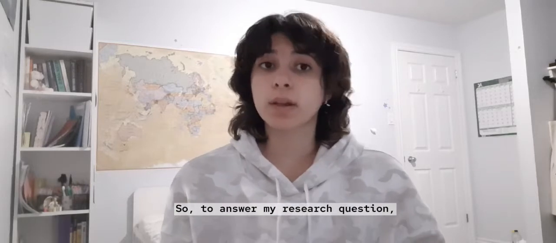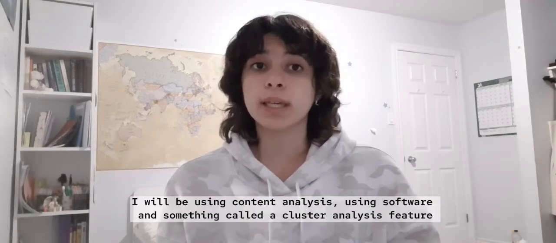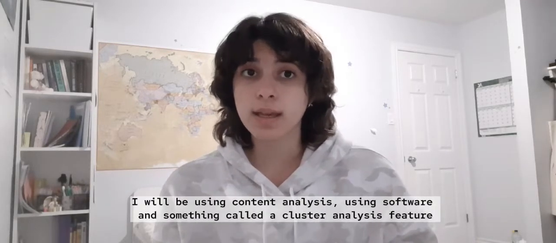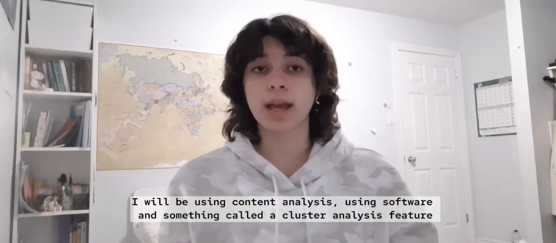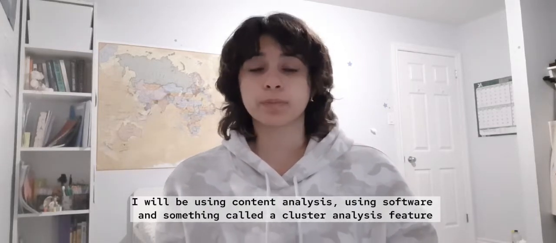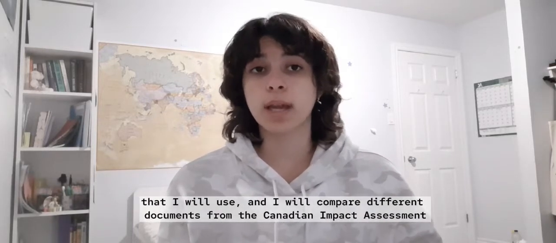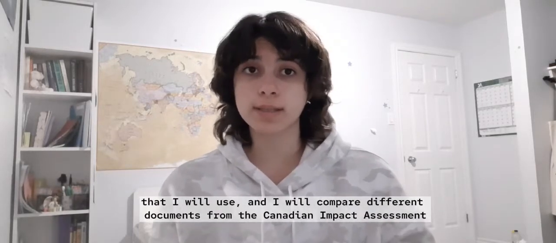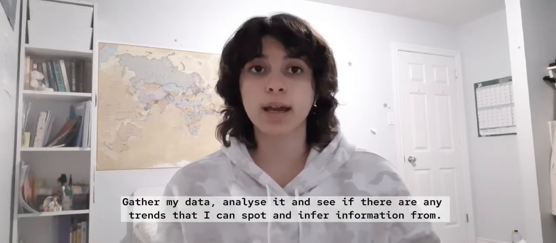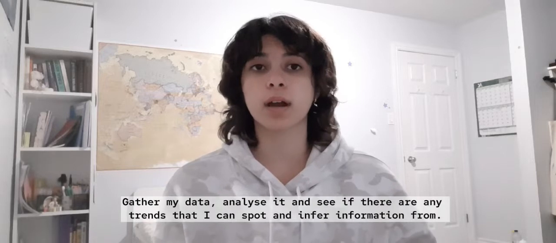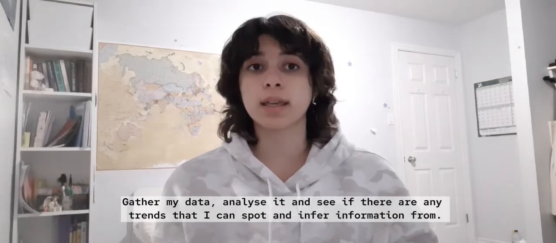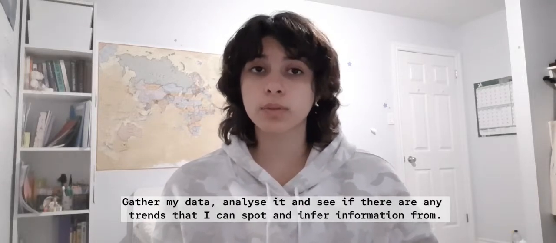So to answer my research question, I will be using content analysis, using software and something called a cluster analysis feature that I will use, and I will compare different documents from the Canadian Impact Assessment Registry, gather my data, analyze it, and see if there are any trends that I can spot and infer information from.